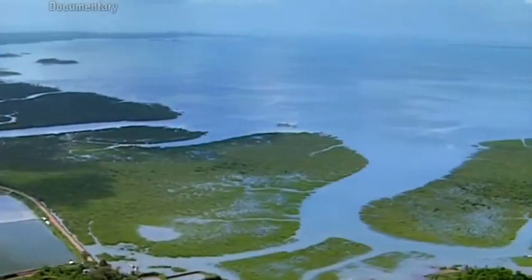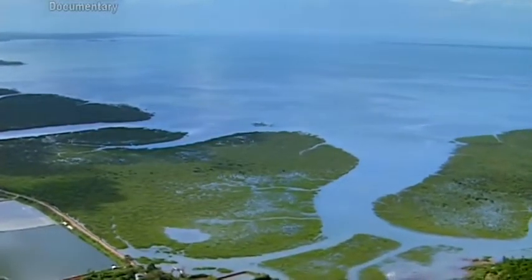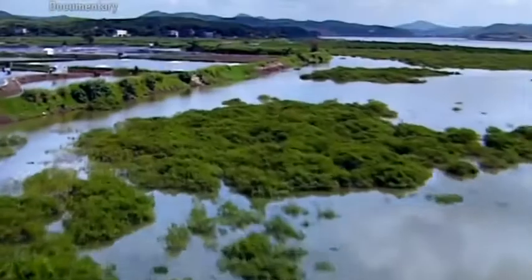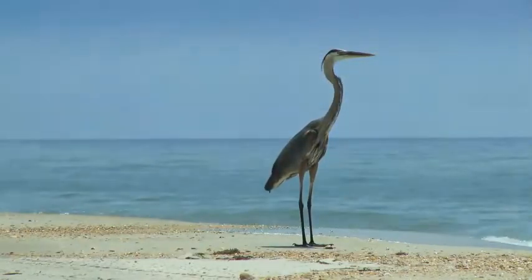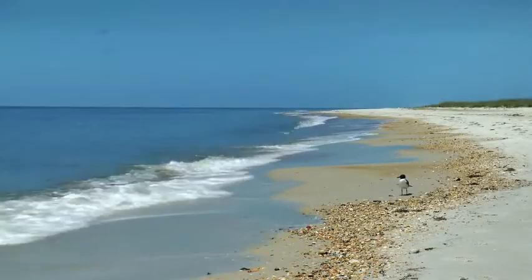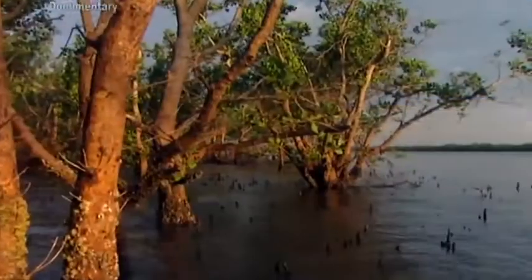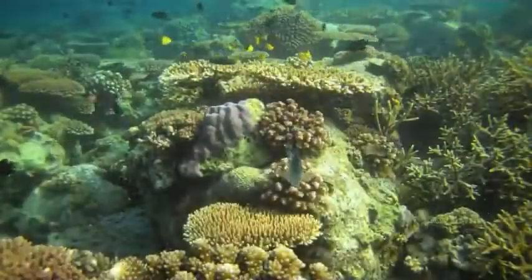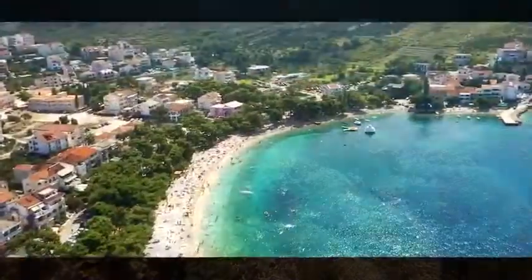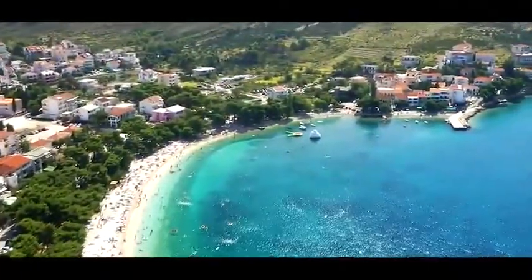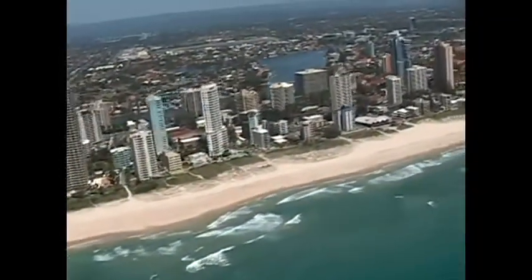Coastal areas are transitional areas between the land and the sea, characterized by a very high biodiversity. They include some of the richest and most fragile ecosystems on Earth, like mangroves and coral reefs. At the same time, coasts are under very high population pressure due to rapid urbanization processes.